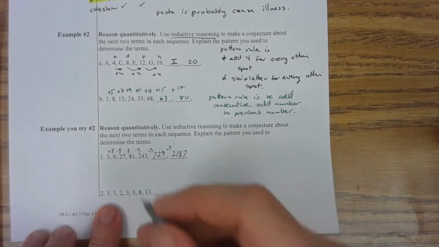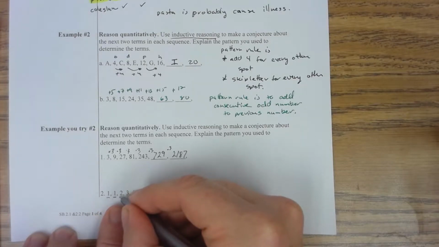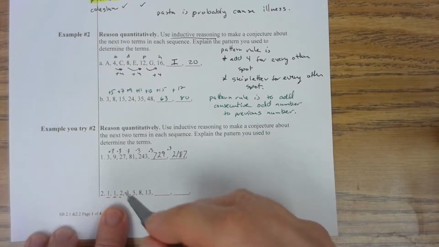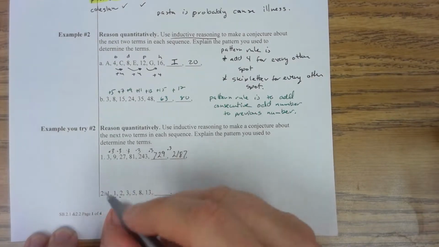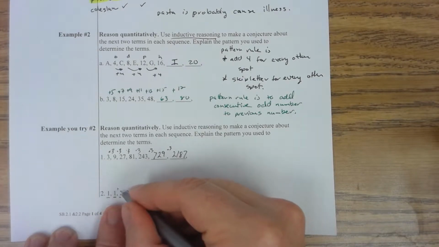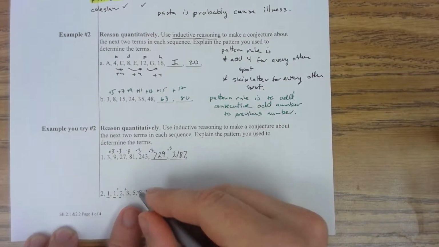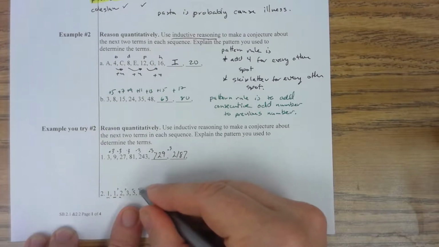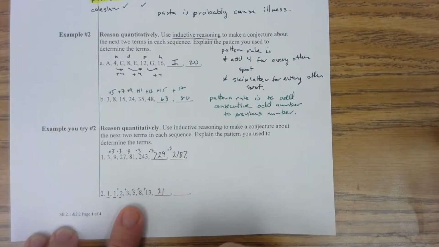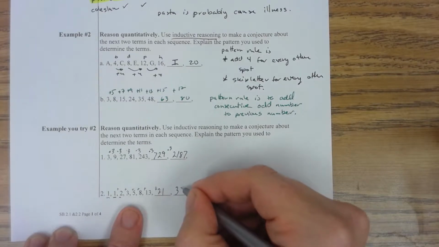What do we see? All right, if I take a look at this, I'm not adding anything here, but my number is increasing. After a little bit of studying, we're going to take a look at this and see that 1 plus 1 is 2. 1 plus 2 is 3. 2 plus 3 is 5. 5 plus 3 is 8. 5 plus 8 is 13. 8 plus 13 is 21. And take that 13 plus 21 and we get 34.